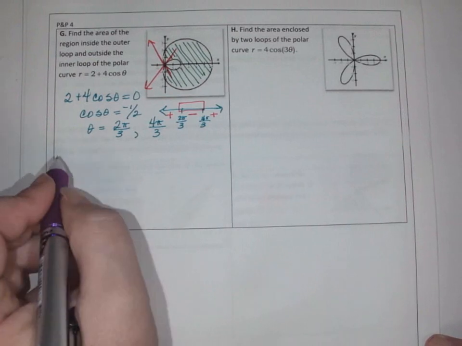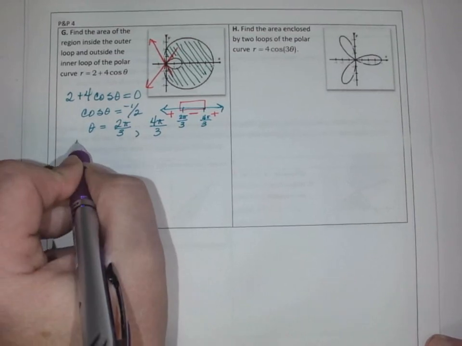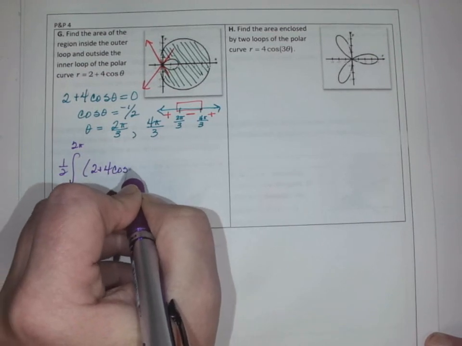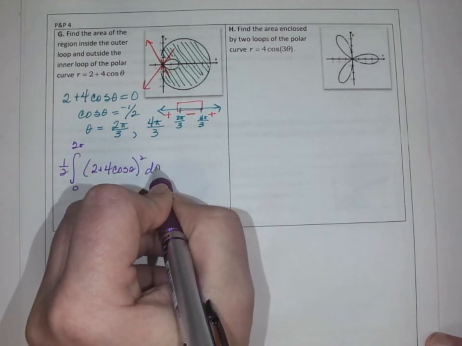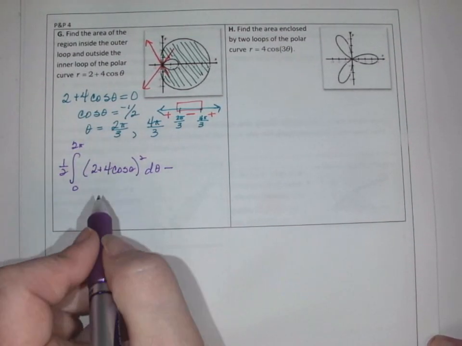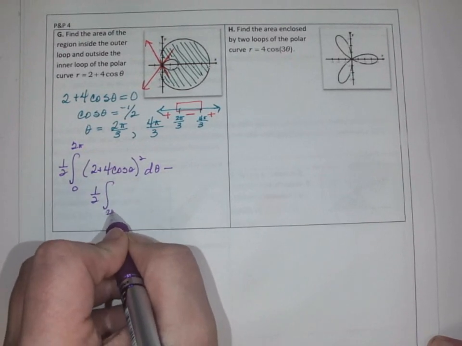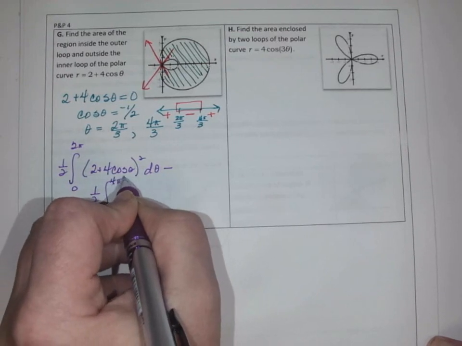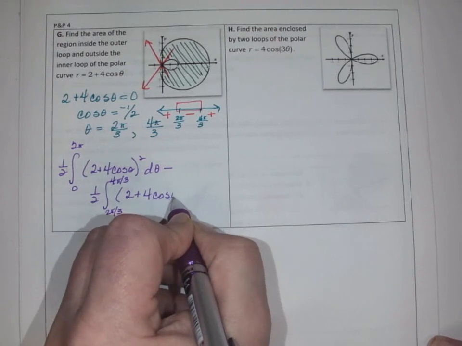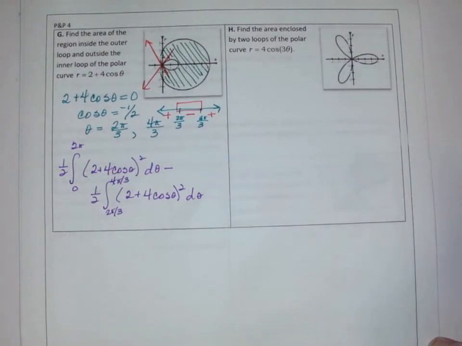I am going to do the area of my entire limacon, so that would be 1/2 times the integral from 0 to 2 pi of 2 plus 4 cosine theta squared d theta, minus the area of the inner loop, and I won't bother to use symmetry. So it would be 1/2 the integral from 2 pi over 3 to 4 pi over 3 of my same formula, 2 plus 4 cosine theta squared d theta. That would be the area of the outer minus the inner.